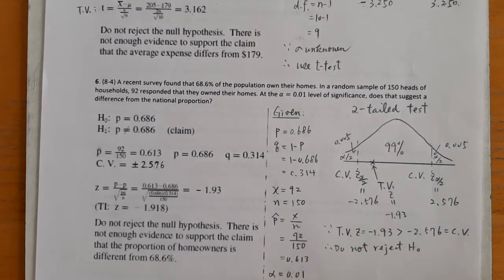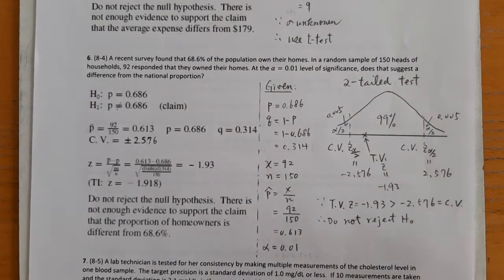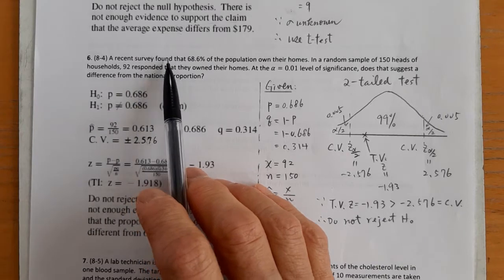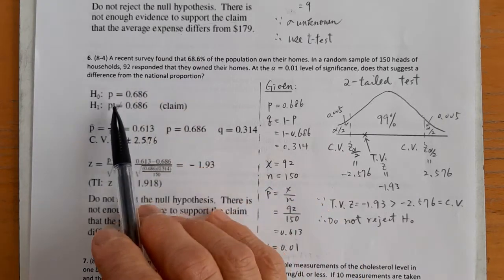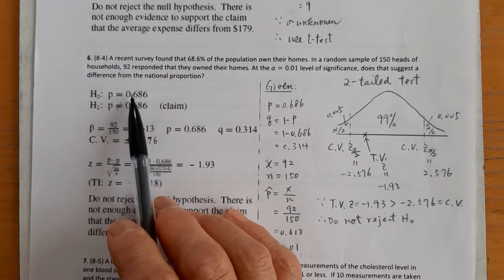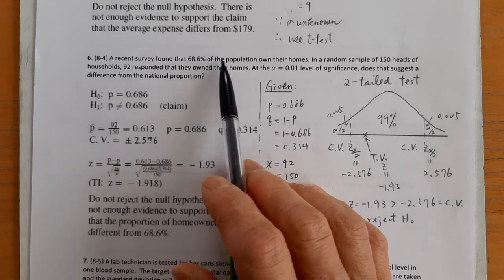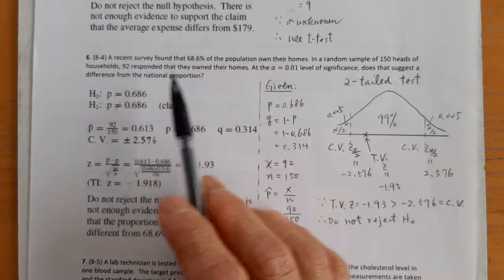And question 6: a recent survey found that 68.6% of the population own their home.